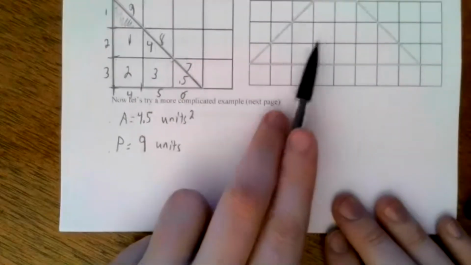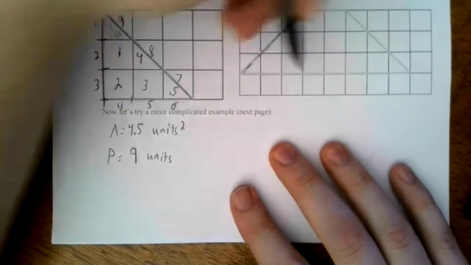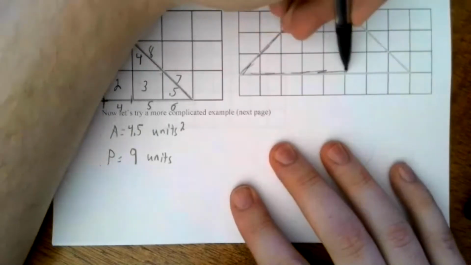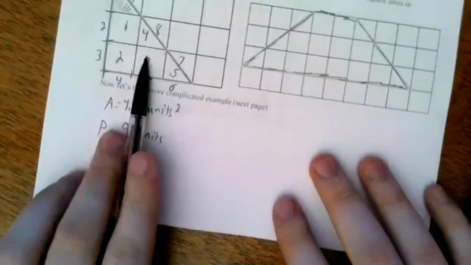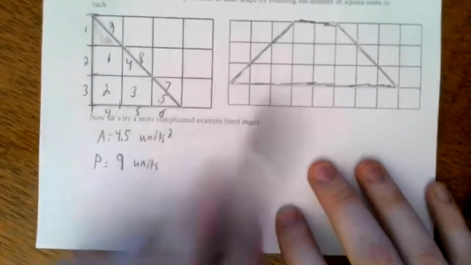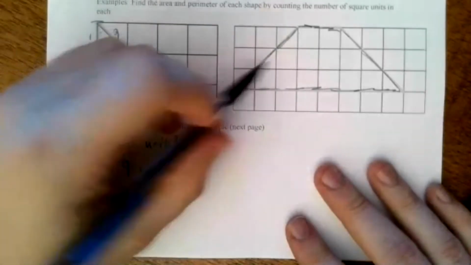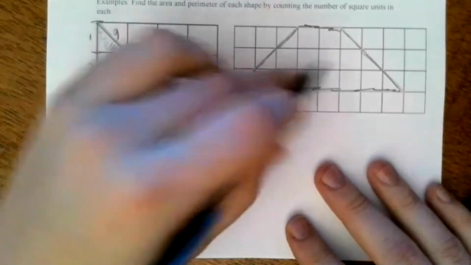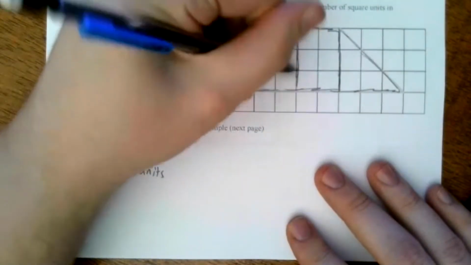And now we can do the same thing with this one over here. So this one right here. The way I'm going to do this one, we can either use what we did before, or we can kind of do a trick here. So I'm going to do the trick. I think that's going to be a little bit easier. So what I'm going to do is cut these diagonals or these triangles off. So I'm going to have a triangle here and a triangle here.